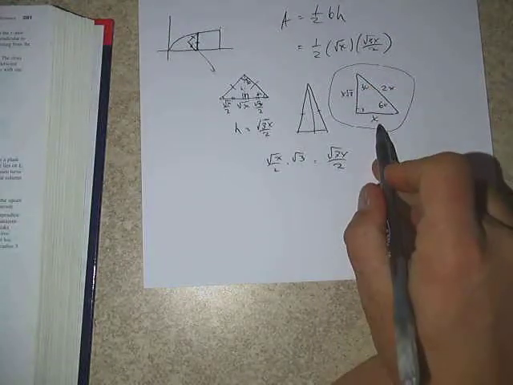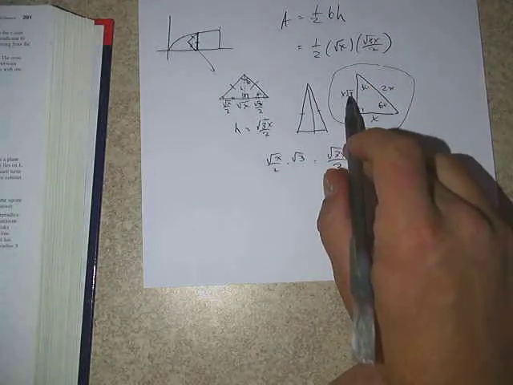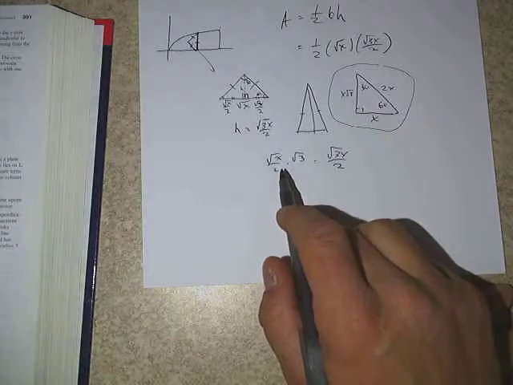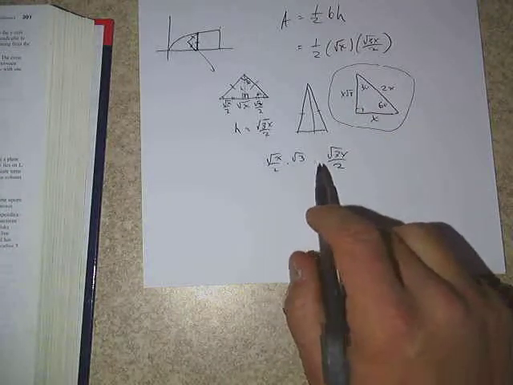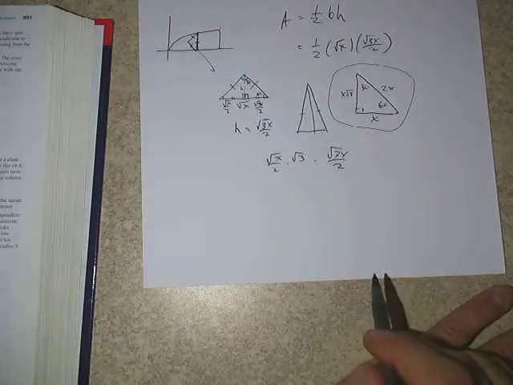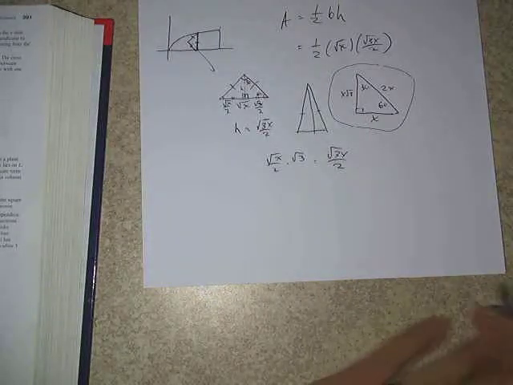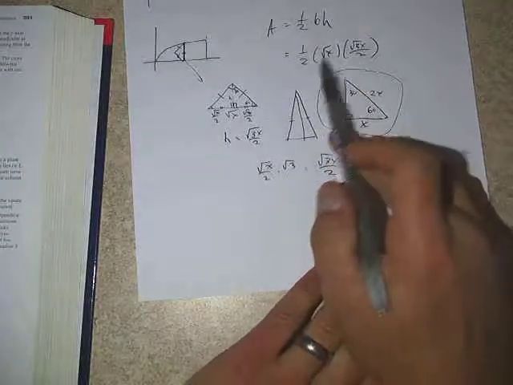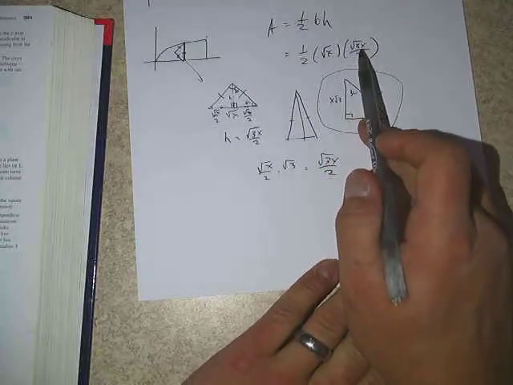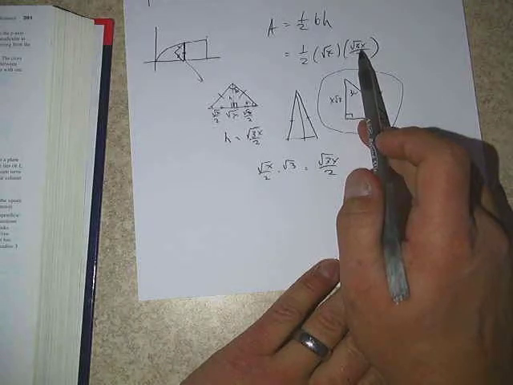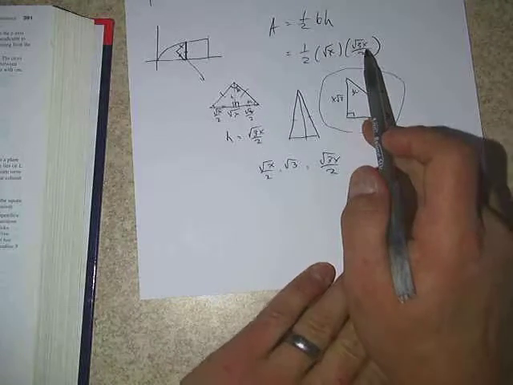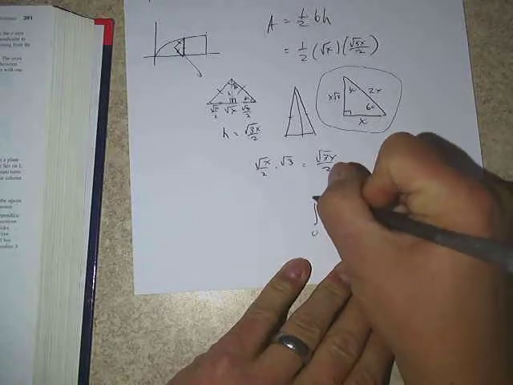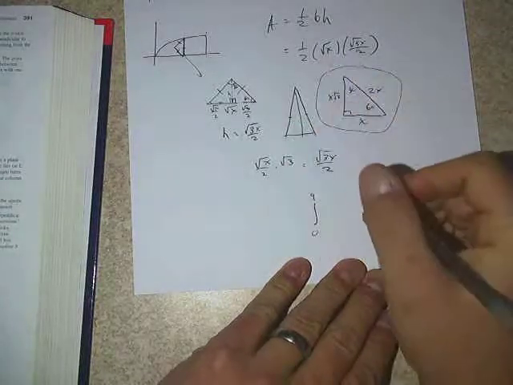Alright, so if I have a 30, 60, 90 triangle, and the short side right here is radical x over 2, the long side, which is our height, is always going to be the short side times radical 3, because this is our model that we're using for 30, 60, 90 triangles. If I know the short side is x, to get the long side, I multiply by radical 3. So therefore, my short side, which I know is radical x over 2, times radical 3, is radical 3x over 2.